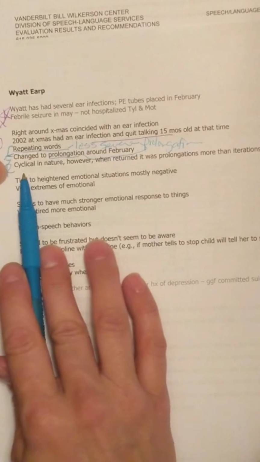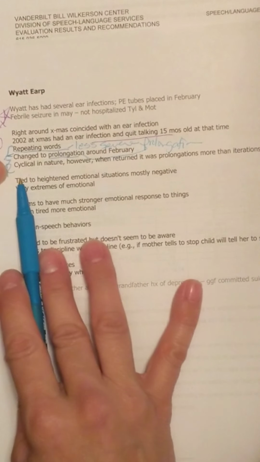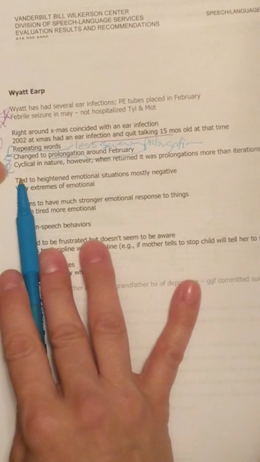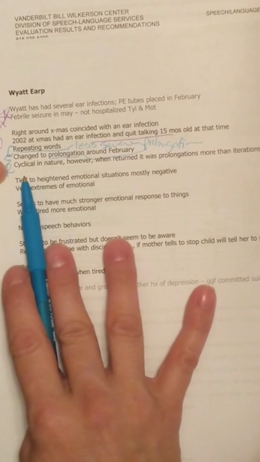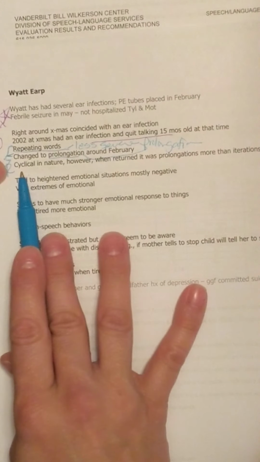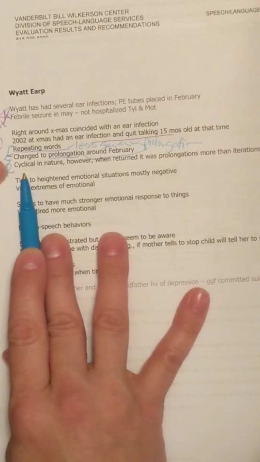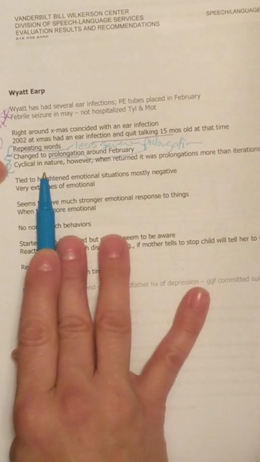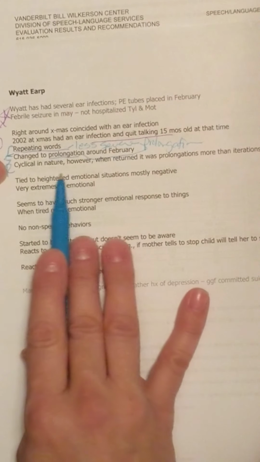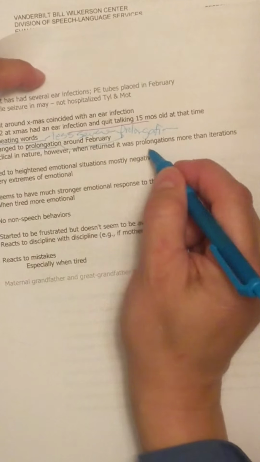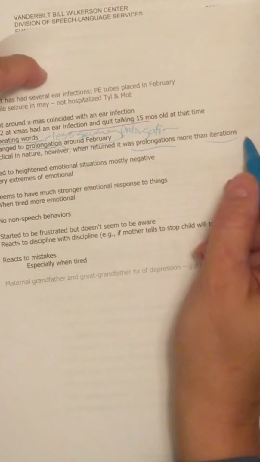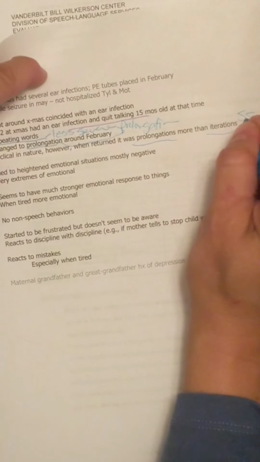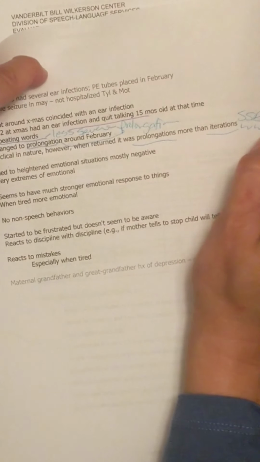Again, we always ask, does the stuttering come and go? Does it just show up and stay forever and ever? What the parent reported is that, yes, the stuttering was cyclical in nature, as in it comes and goes. It goes through cycles. And when it comes back, it's been more prolongations than iterations, which are sound, syllable, or whole word repetitions.